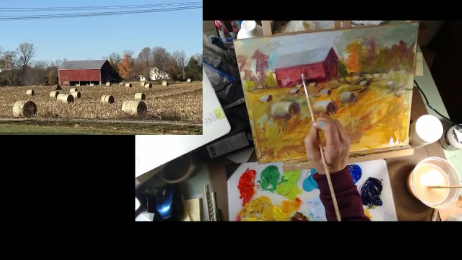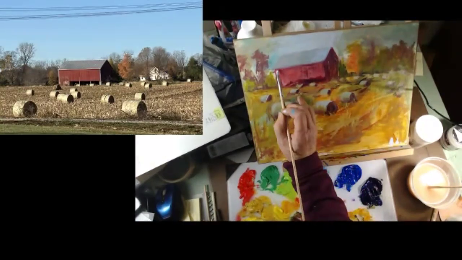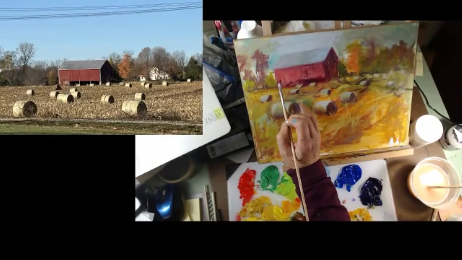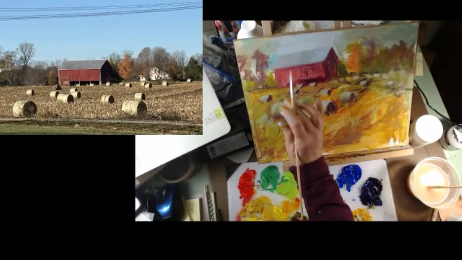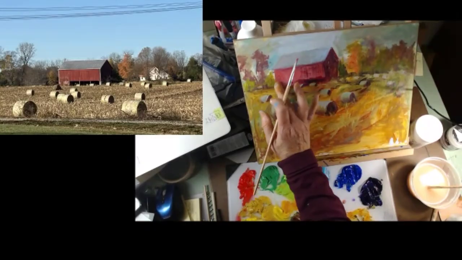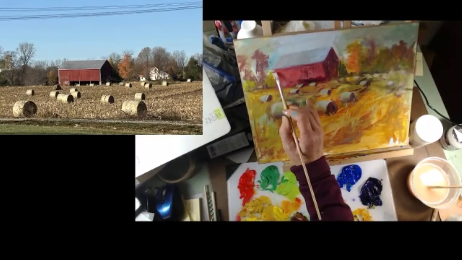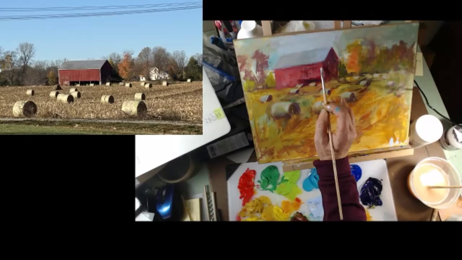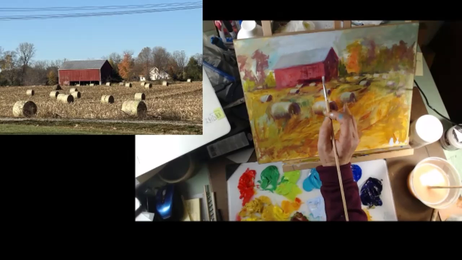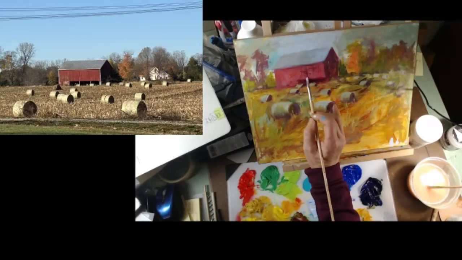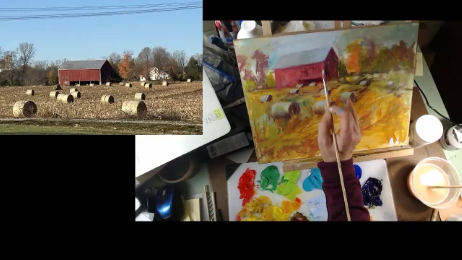And a lot of this is just intuitive, what feels right. And if it's going way south, that's when you kind of walk away from it and come back into it. If it's falling apart completely and you feel yourself forcing it, walk away.